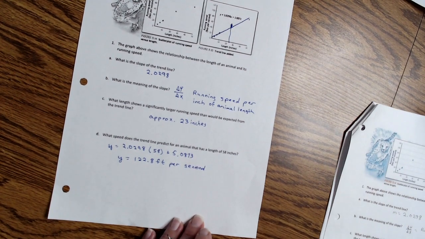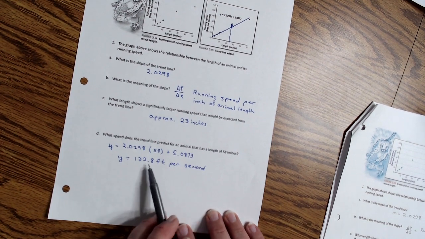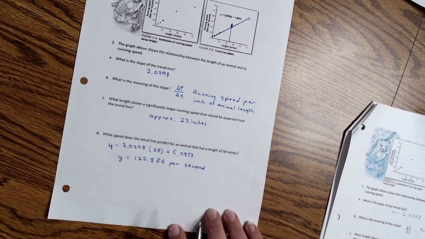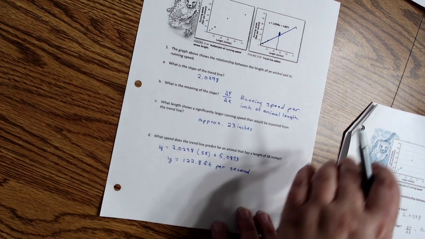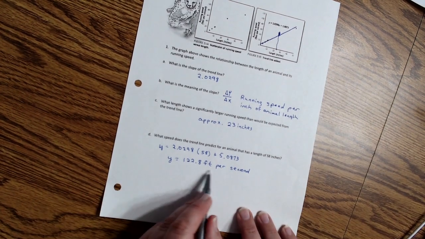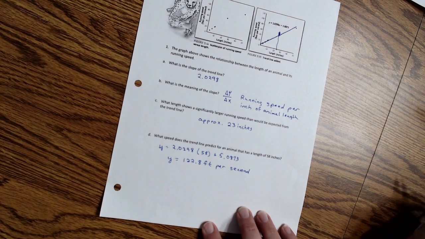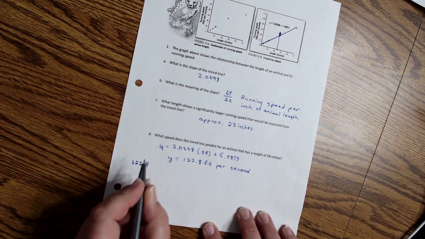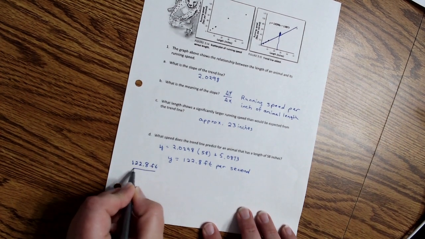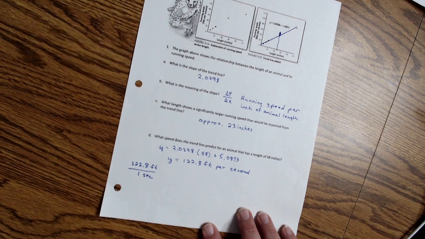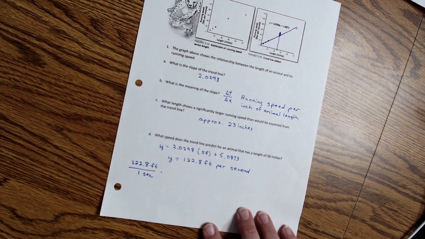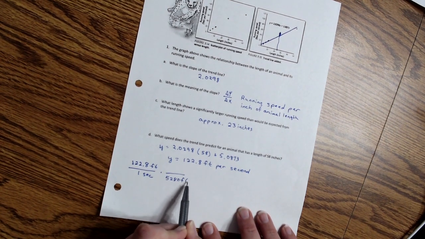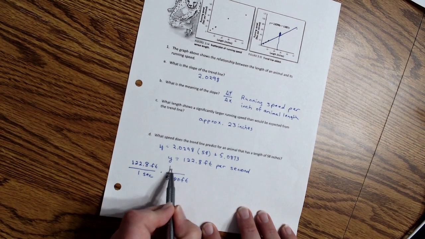So now what I did here is I tried to calculate, okay, it's great that it's 122 feet per second, but most of the time our brain can comprehend miles per hour. So we're going to convert this. We're going to convert 122.8 feet per second. Okay, we're going to multiply, let's convert feet to miles. So there's 5,280 feet, and I put it on the bottom so that they cancel, in 1 mile.